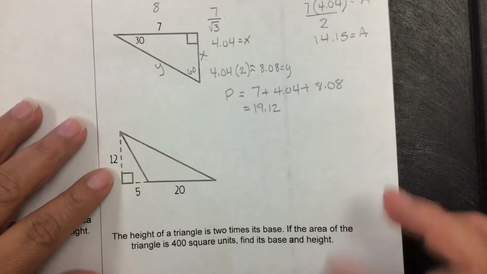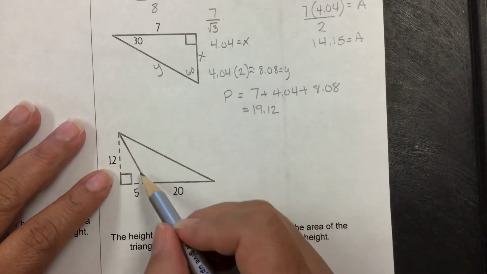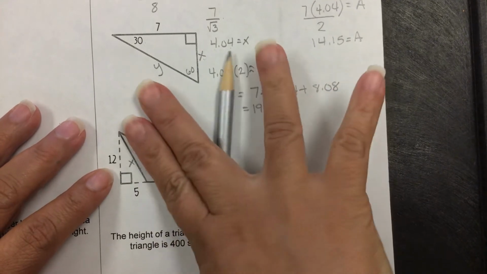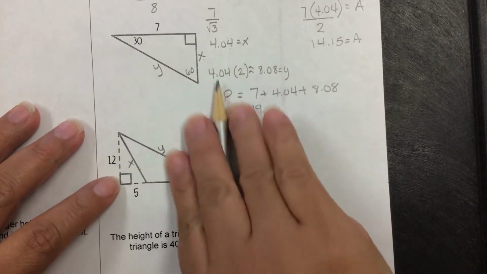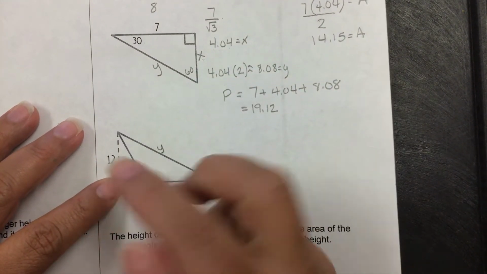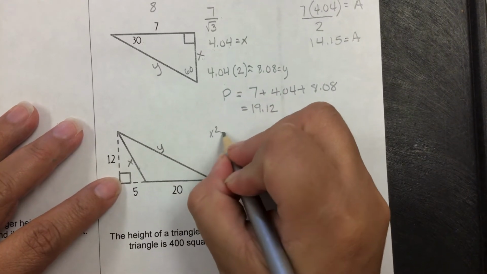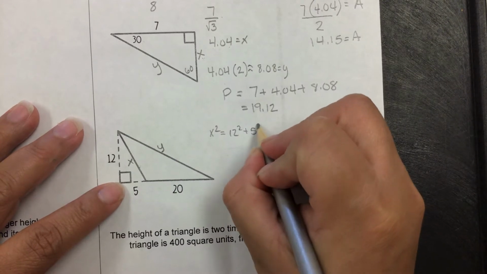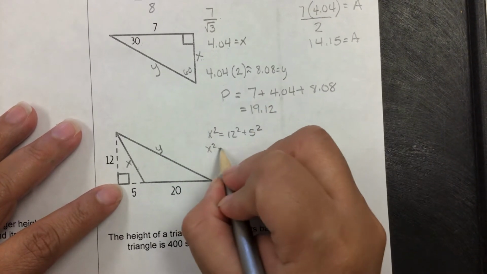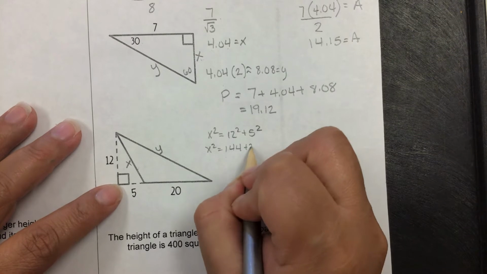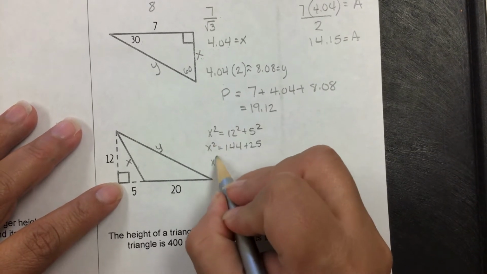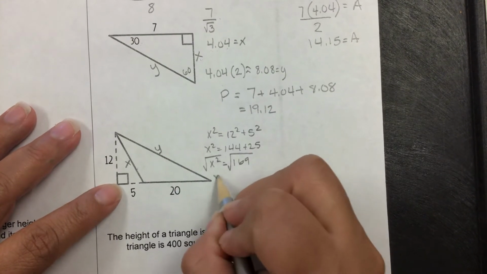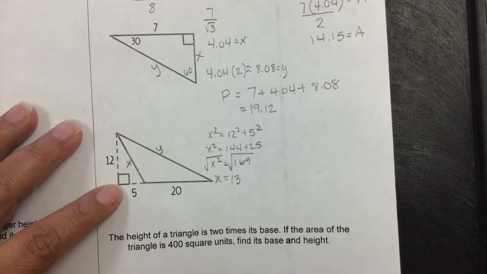For this one, what we need is to find this value right here, x, and this one, y. I hope you can tell that we have a little triangle right here, so we're going to use the Pythagorean Theorem to solve for x. So I have x squared is equal to 12 squared plus 5 squared. X squared is equal to 144 plus 25. X squared is equal to 169, and then we take the square root of both sides. X is equal to 13.